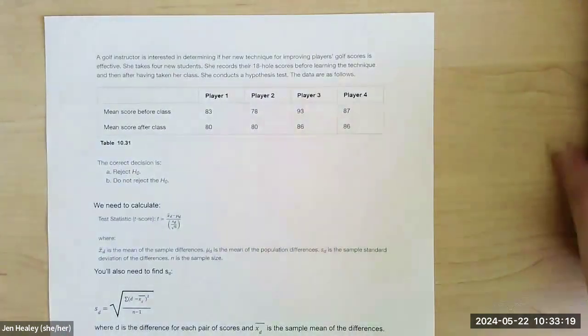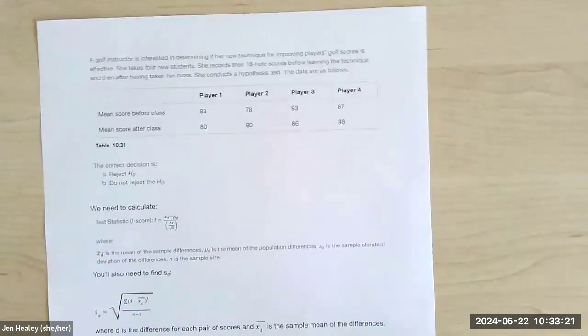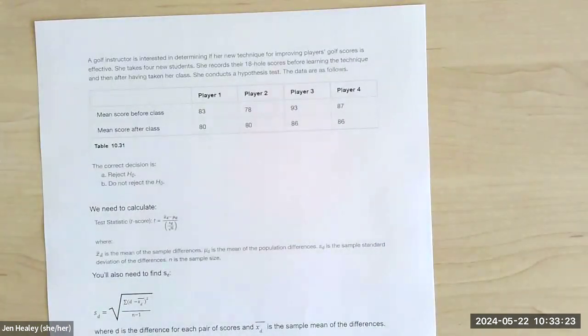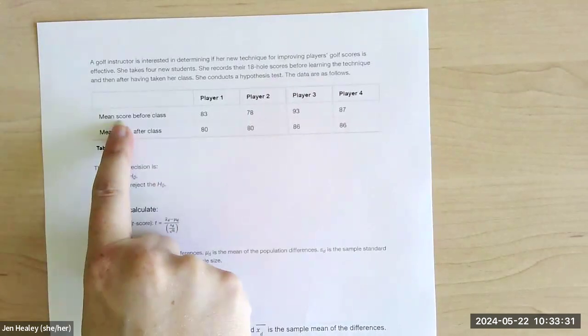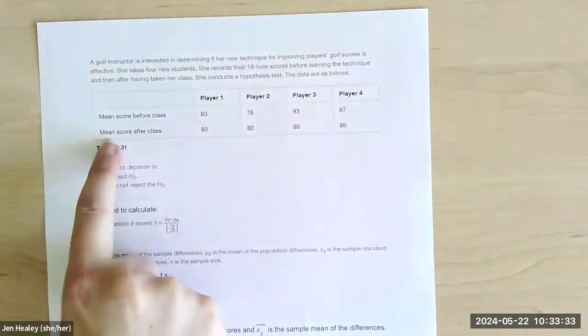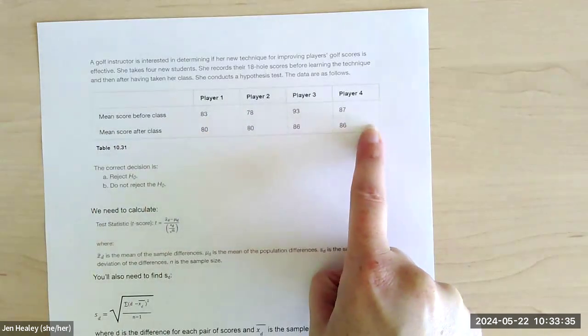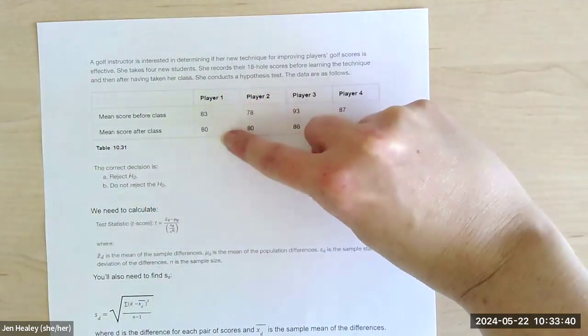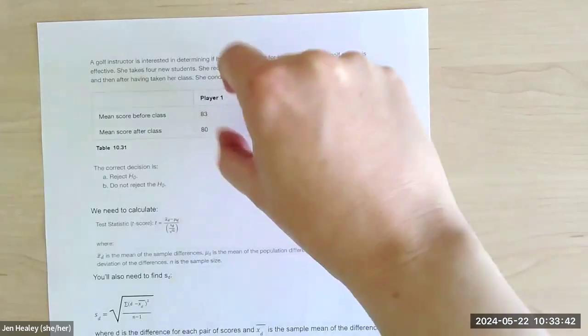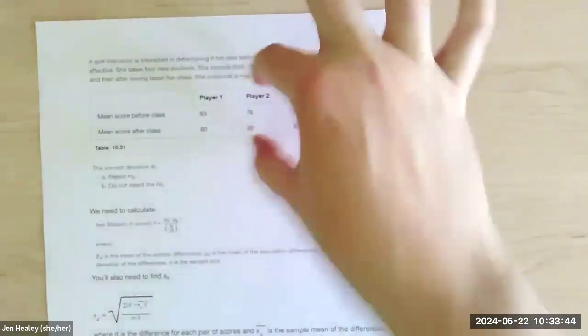But Jen should go over an example of it because it's one of our matched pairs. So we already did means where they were independent samples. These ones are not independent. So we have two different samples here. We have a mean score before class and a mean score after class, but they're matched because this person has two scores. They're matched to that person. These are two scores for that same person, two scores for that same person.